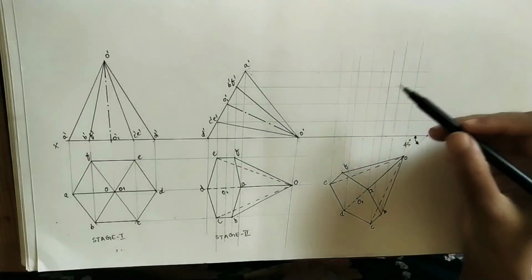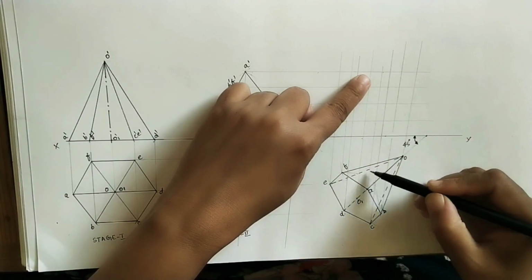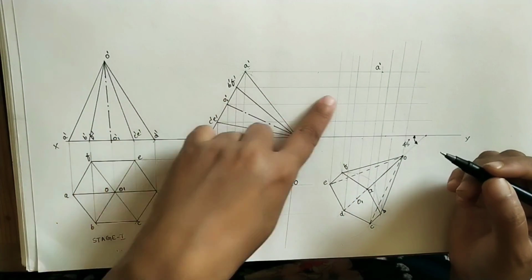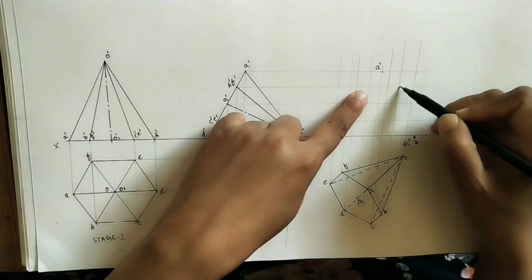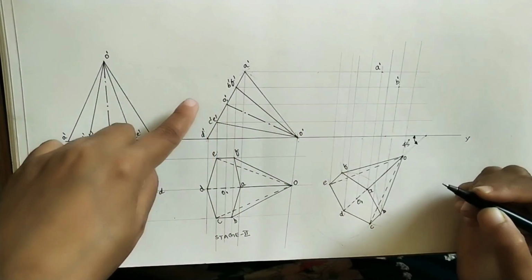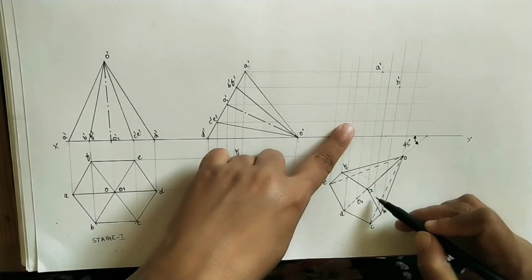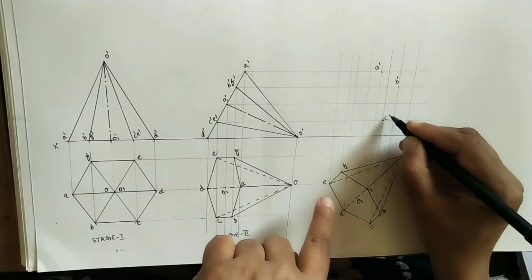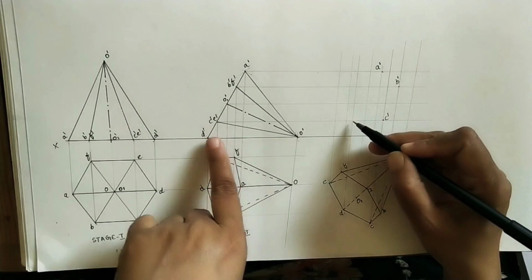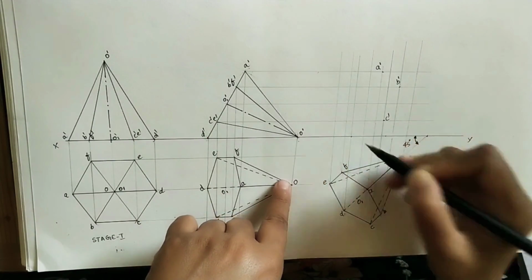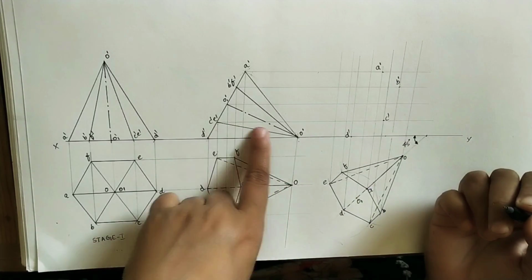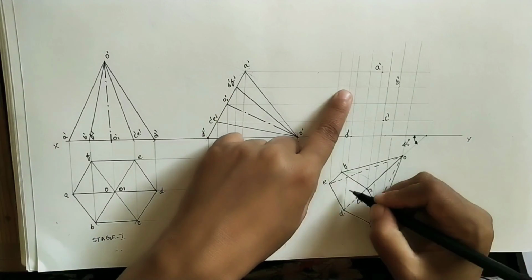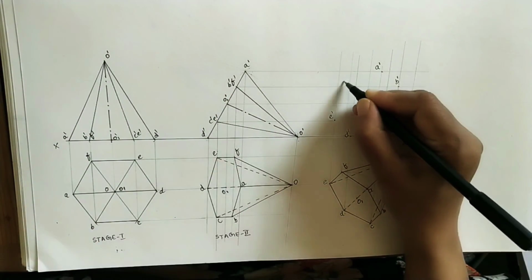Now take the intersection points. A horizontal line, A vertical line. Okay, take this as A dash. Similarly B horizontal line, B vertical line. Take this as B dash. C horizontal line, C vertical line. Take this as C dash. Similarly D vertical line, D horizontal line. Take this as D dash. E horizontal line, E vertical line. Take this as E dash. F horizontal line, F vertical line. Take this as F dash.